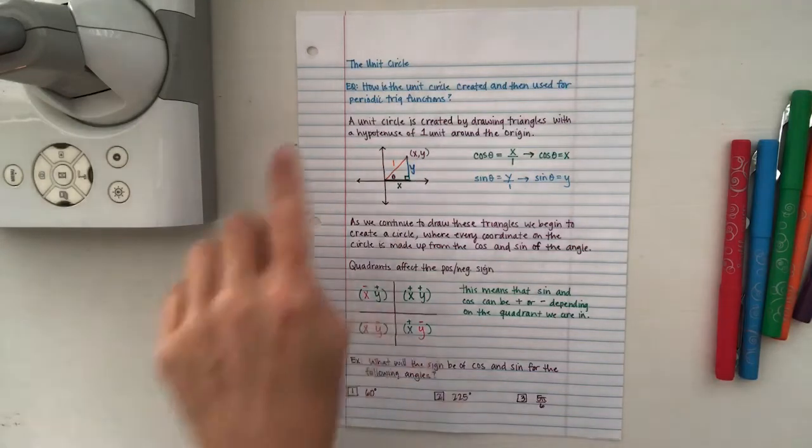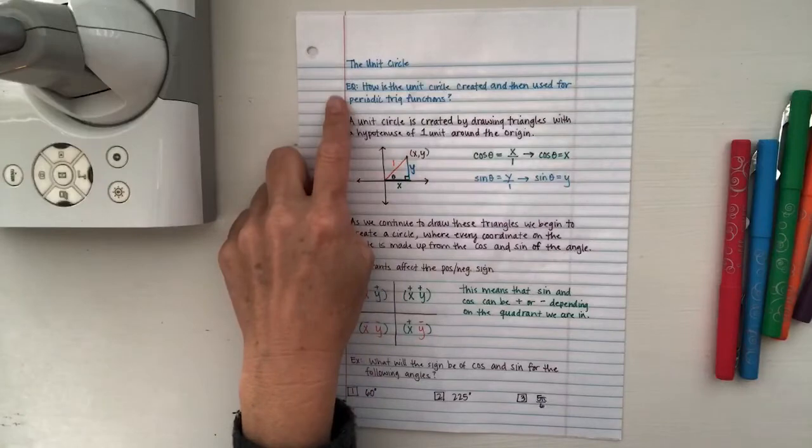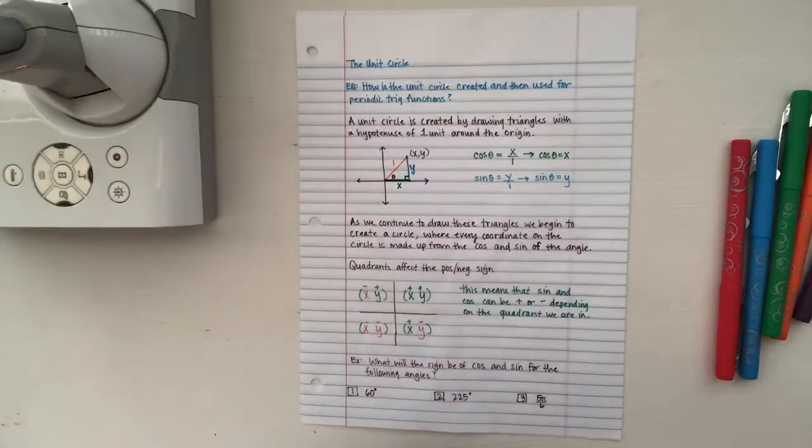So you definitely want to have your notes printed as well as your blank unit circle, because you can start filling that in as we start talking about how we find all the different values. But you'll definitely need to recreate that unit circle very large and nice and neat in your notes.